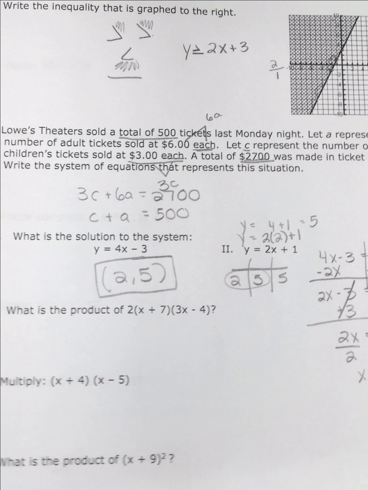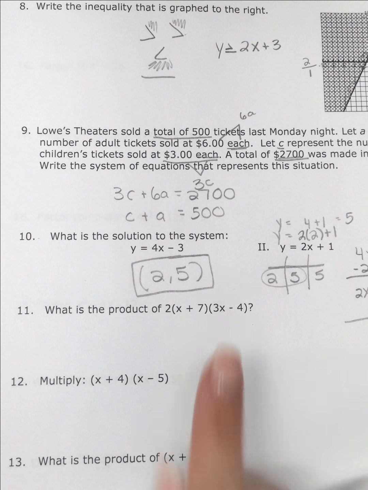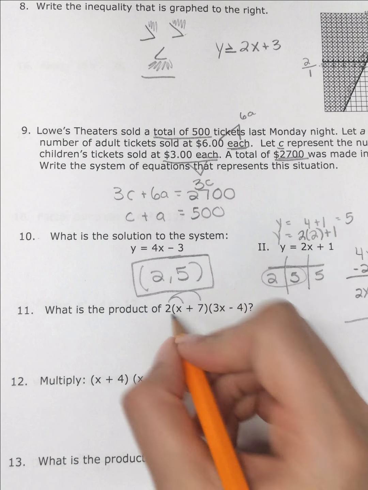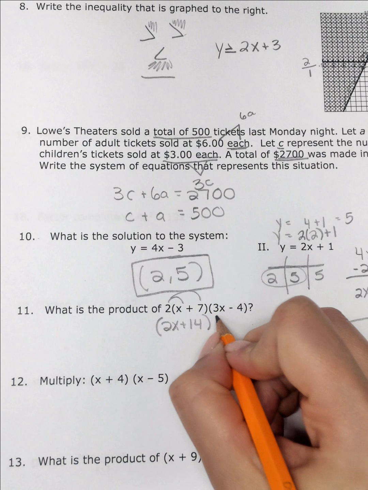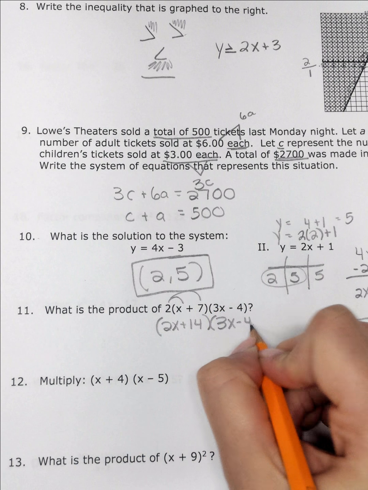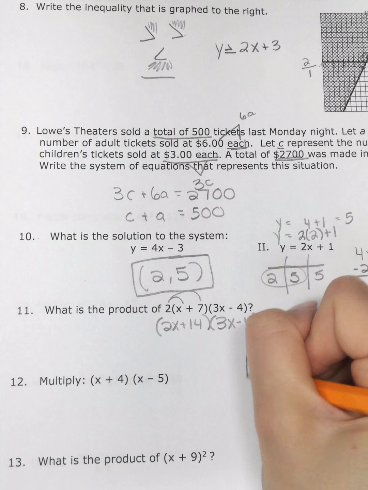Alright, what is the product of this? Okay, so I have a number outside of parentheses, so I'm going to distribute that number first. So 2x plus 14. You only distribute it to the first parentheses. Now, I have a binomial times a binomial. Anytime you have a binomial times a binomial, you have to use the box.